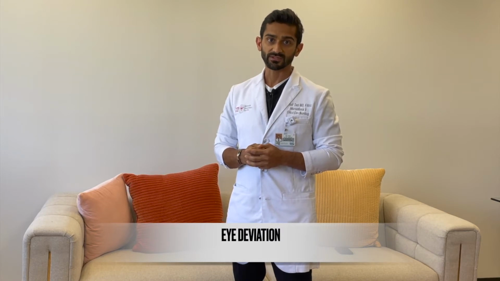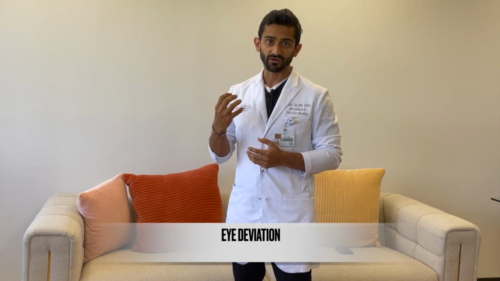Number 1 is forced eye deviation. That suggests involvement of a frontal lobe in a patient. When you walk up to the patient, both eyes will be deviated to one side or the other, and they may not be able to correct it and bring it all the way to the other side. So let's see how we examine it on a patient.